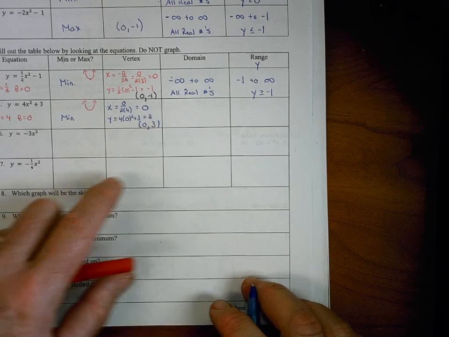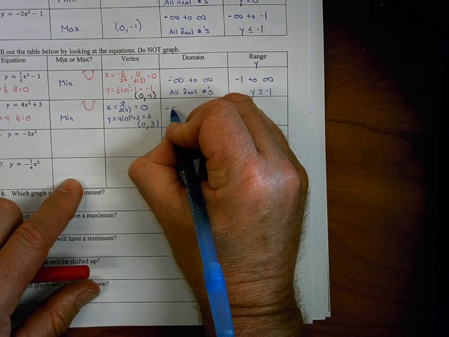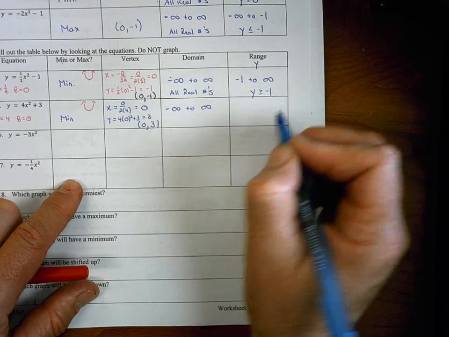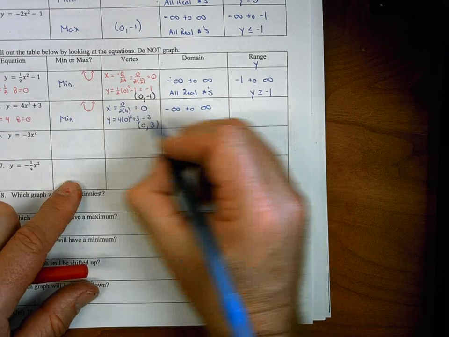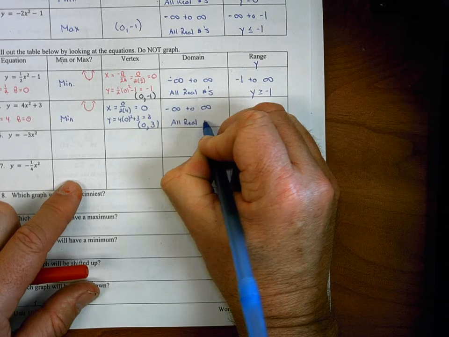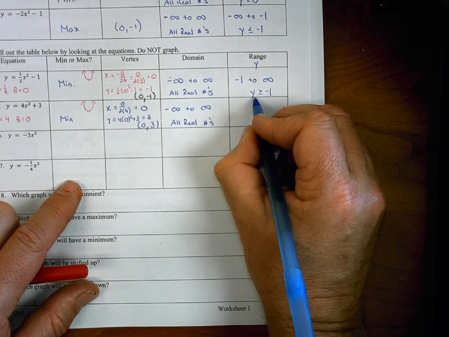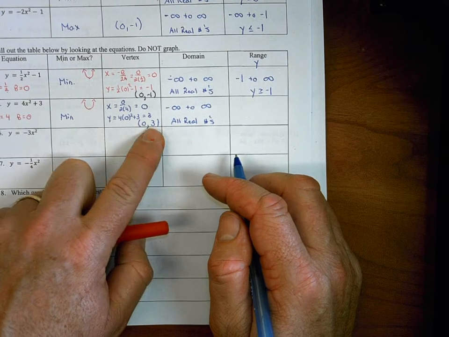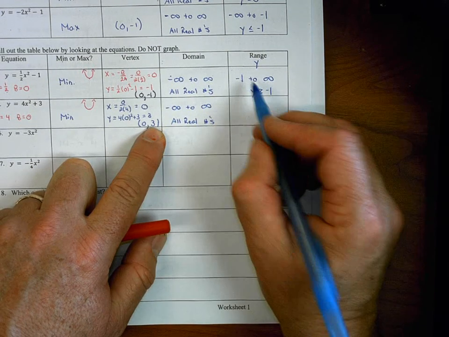Well, what's my domain going to be? The domain is always negative infinity to positive infinity for all parabolas, whether they're going up or down. Okay, we can express that as all real numbers. All right, and then my range, this number tells me my range. If it's a minimum, the y value of your vertex is your first number.